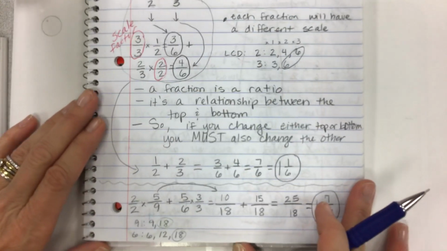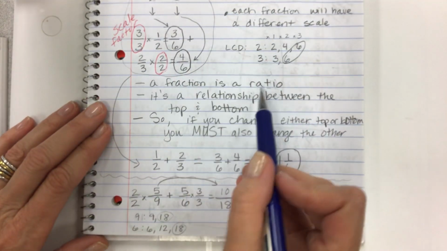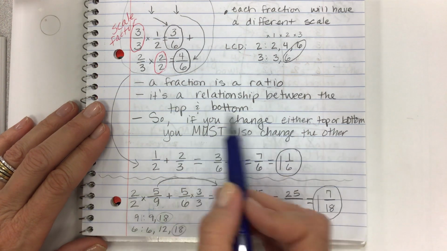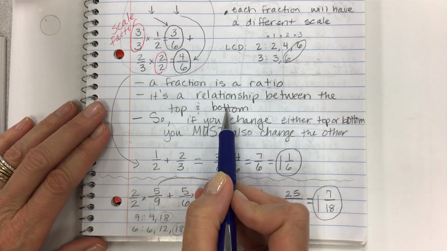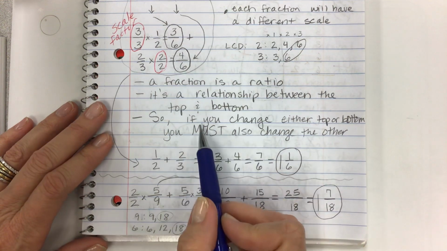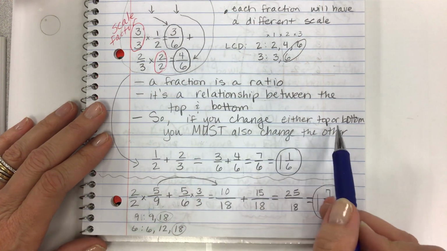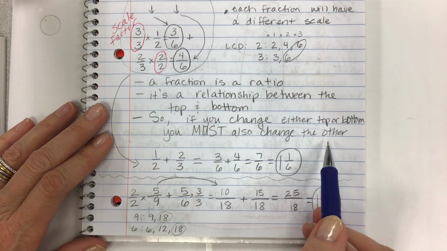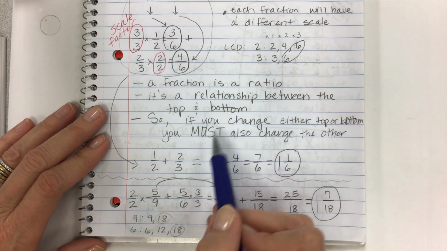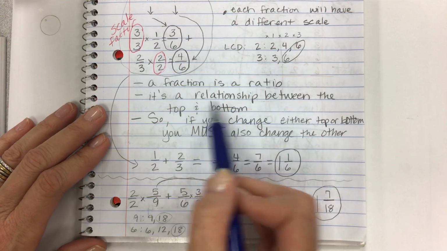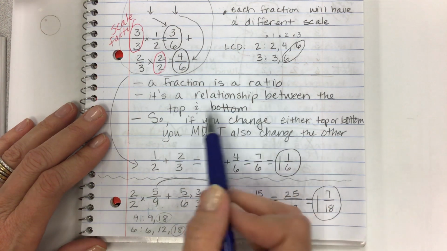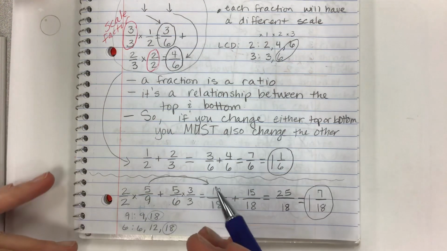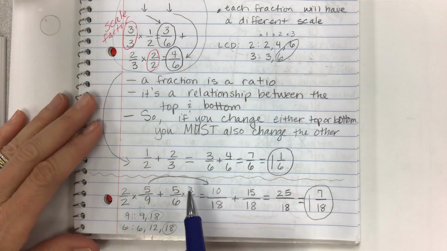Now, more important stuff. A fraction is a ratio. It's a relationship between the top and the bottom numbers, the numerator and the denominator, the fancy words. So if you change either the top or the bottom, you must also change the other. Because if you only change one, you're messing up the relationship between the top and the bottom. So you have to change them at the same rate, always. That's how you make equivalents.